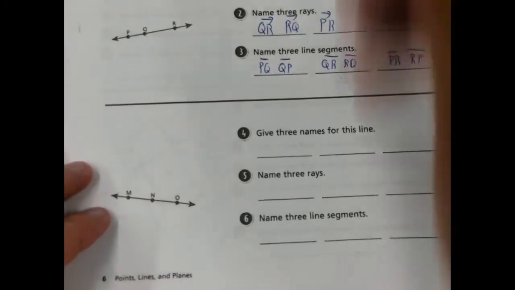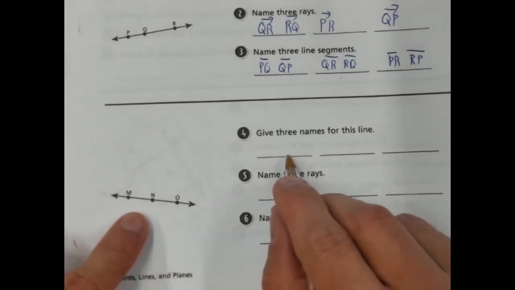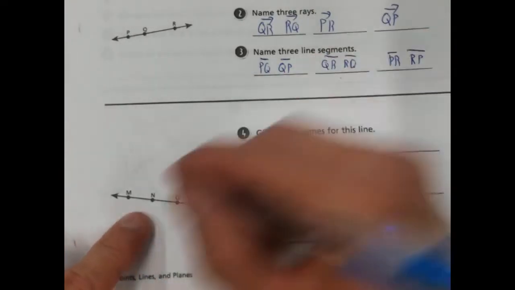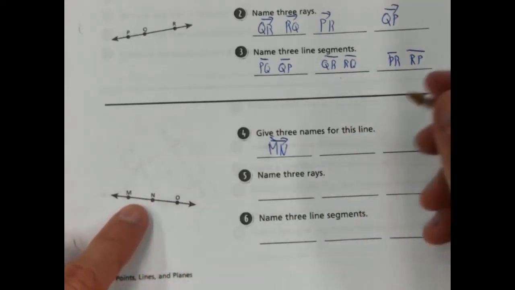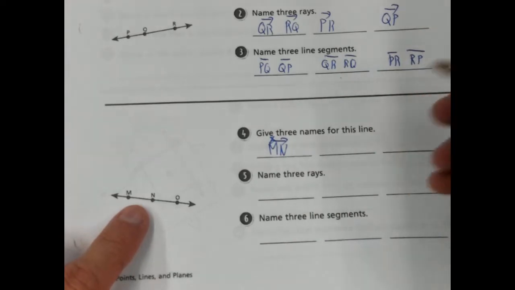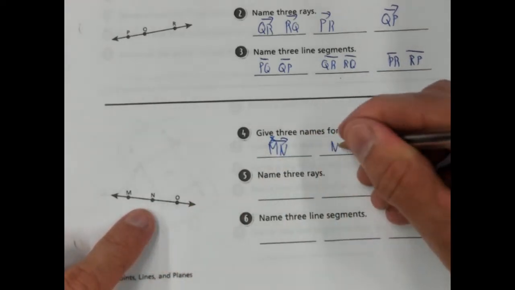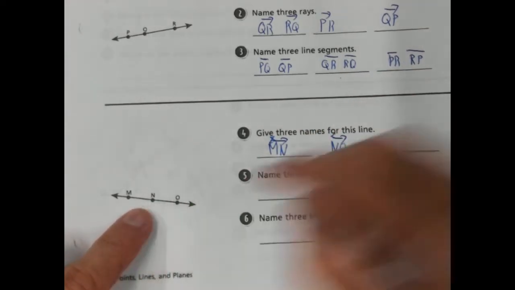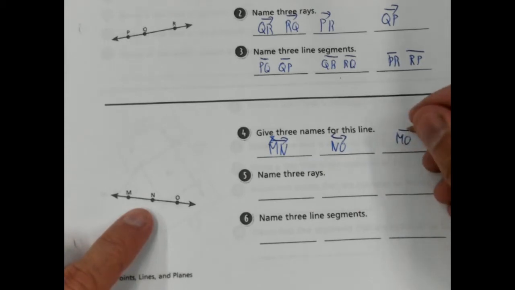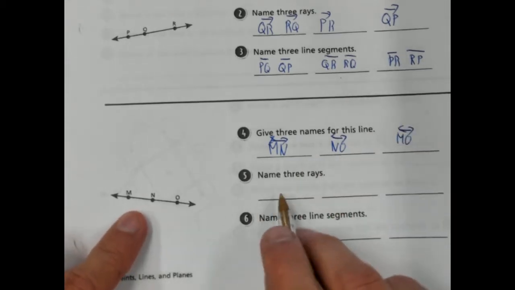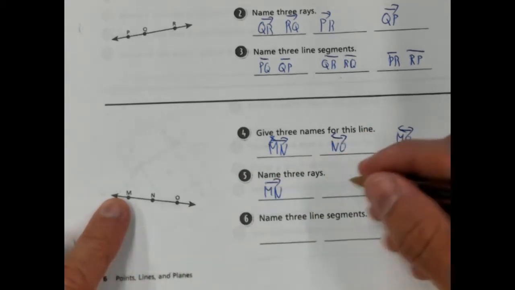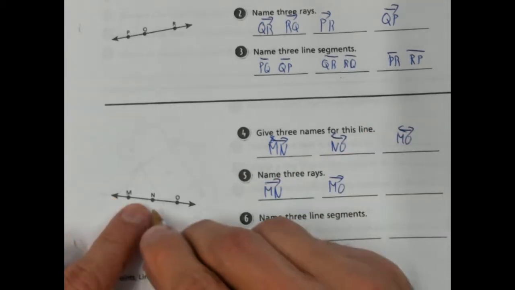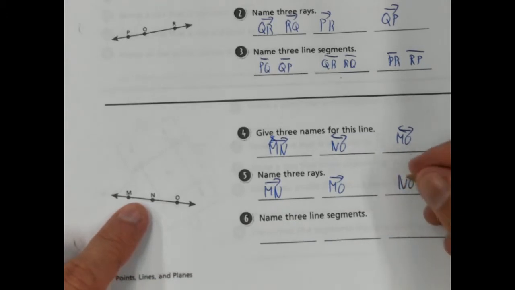Down here, same deal. So give 3 names to this line. I'm not going to do all of them. I'll just do 3. So MN, right? Because 2 points are on the line, you can use it to identify a line. NO, line NO, and MO. And again, remember you can reverse the order of those letters. Name 3 rays. So MN, MO, and then you have NO.